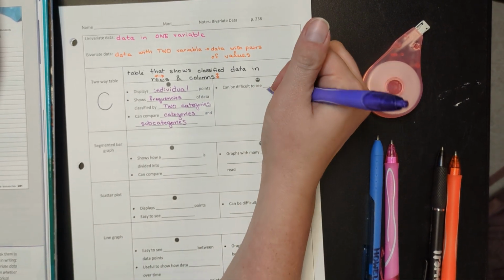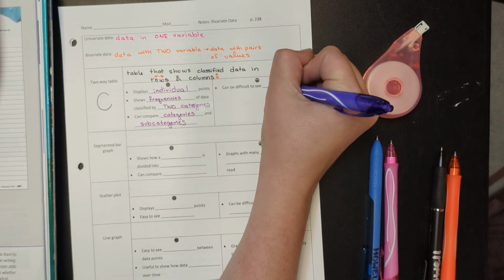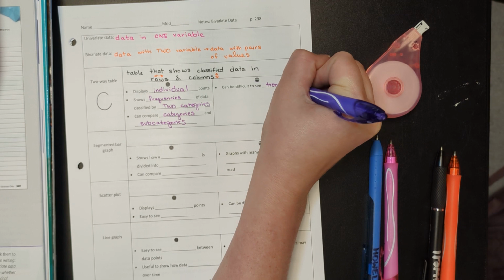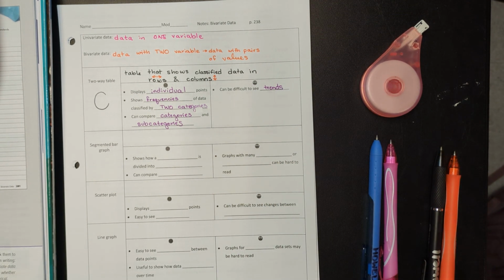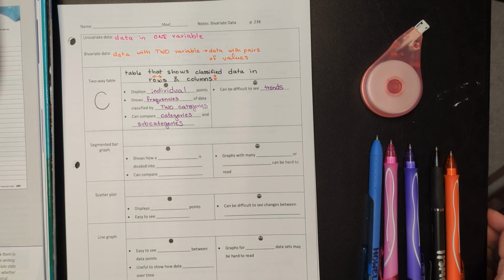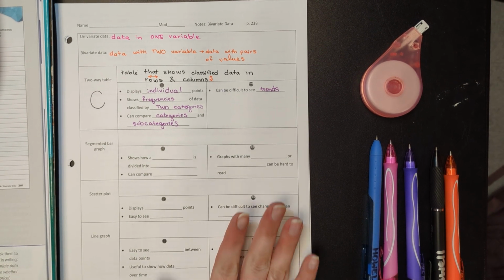The one bad thing that it does is it can be difficult to see trends, like what are patterns in your data. Because all you see is a bunch of numbers. You can't really see it like on a graph, like over time. So it's hard to figure out what happened when and what's going to happen later. Okay. So again, just to go over what that looks like in your book.